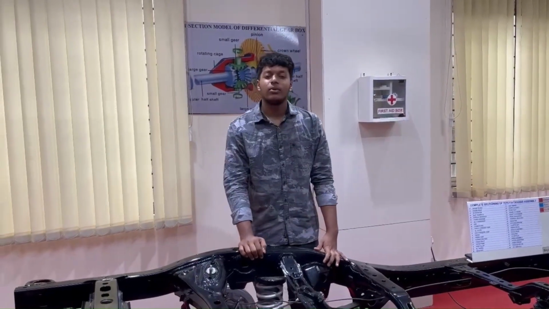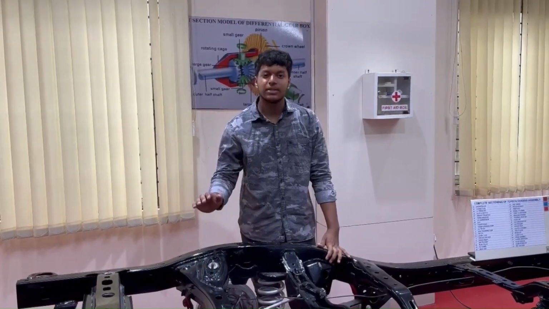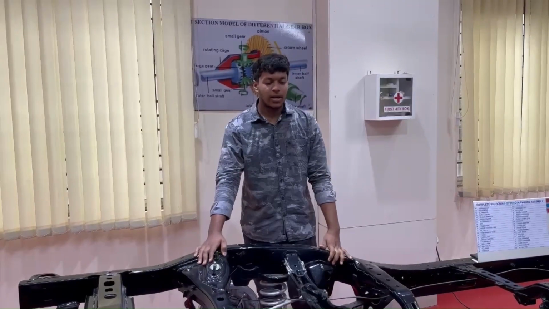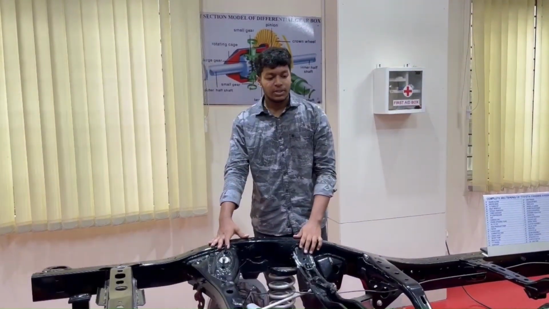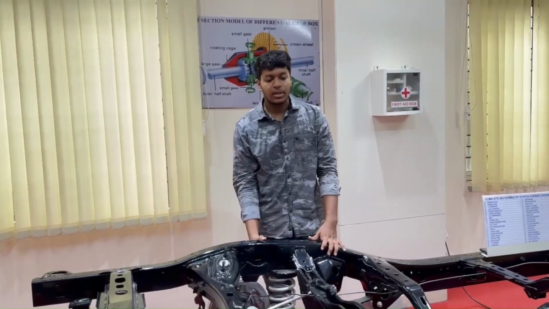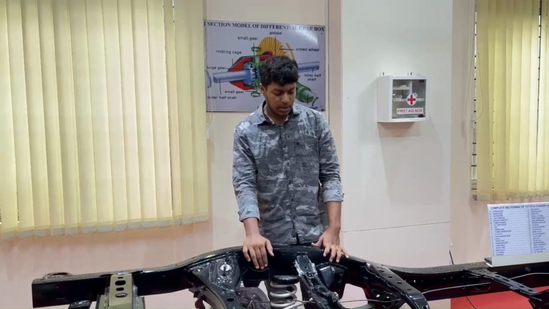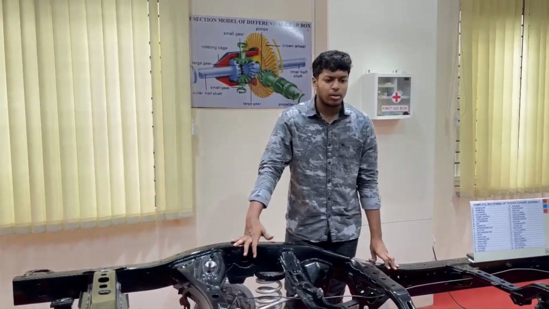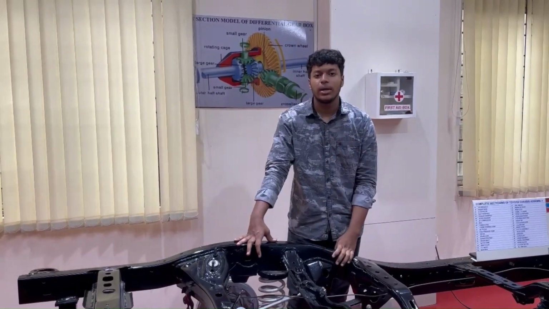So we are talking today about the types of chassis. Let's see the oldest type of chassis, the ladder frame chassis. A ladder frame chassis consists of two steel beams which are very rigid and have more durability. This ladder type chassis has been unique and is the oldest, used from the 20th century in the automobile industry.